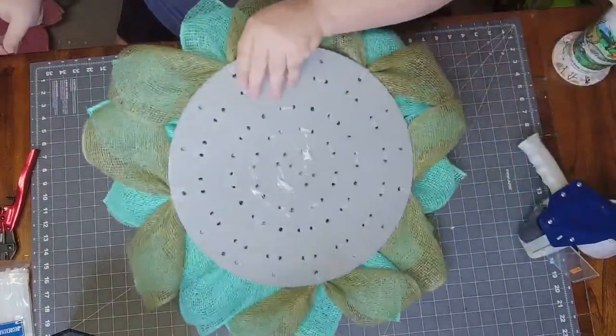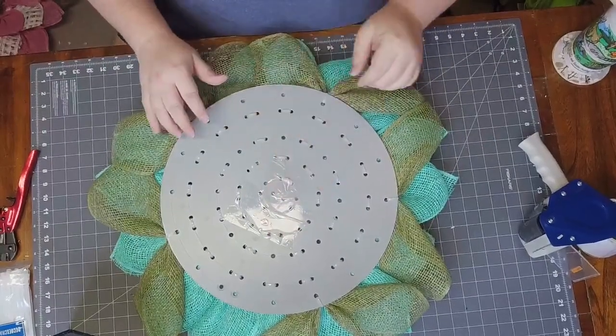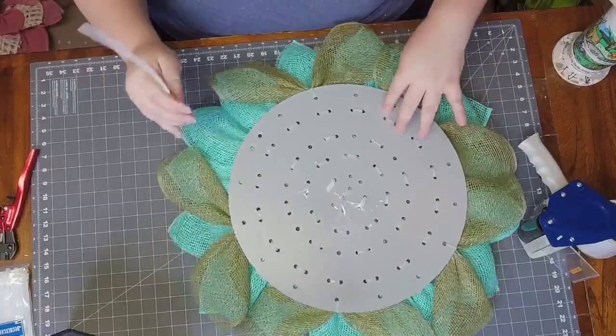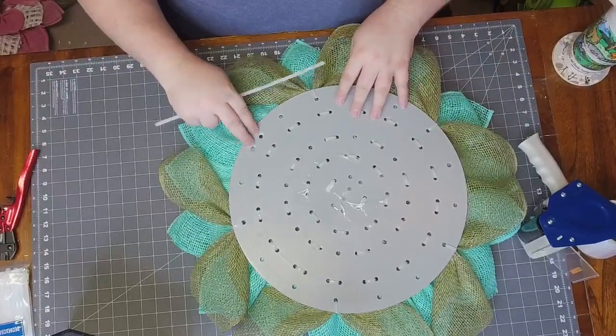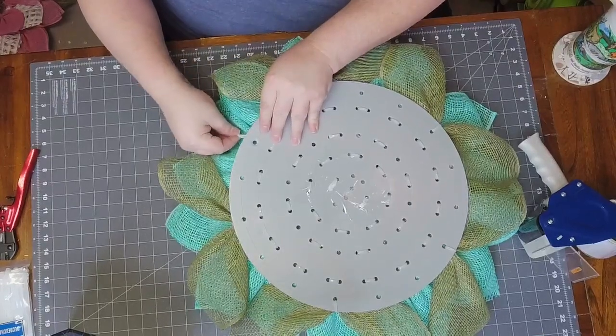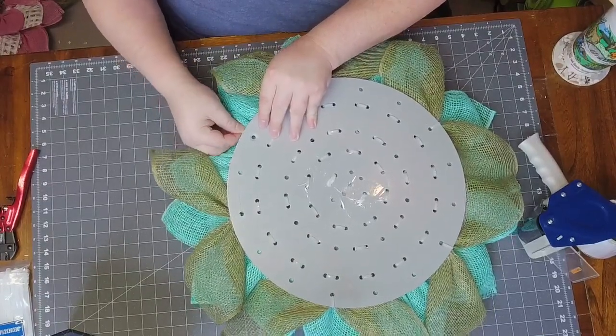All right. So we've got those 2 things done. Now we're going to add our hanger. So these 2 holes that were close together on row 1, we're going to stick our chenille stems through those holes.